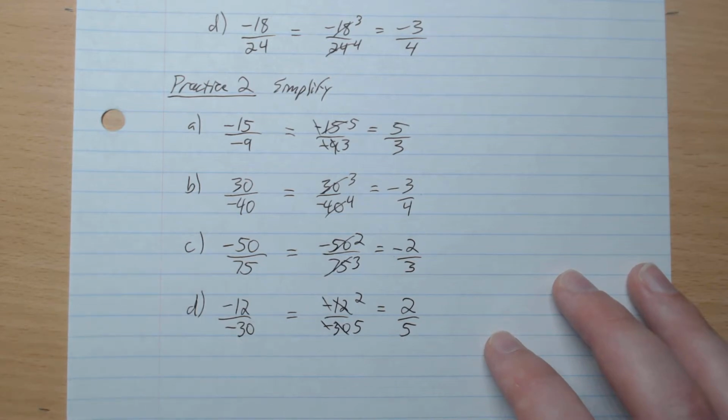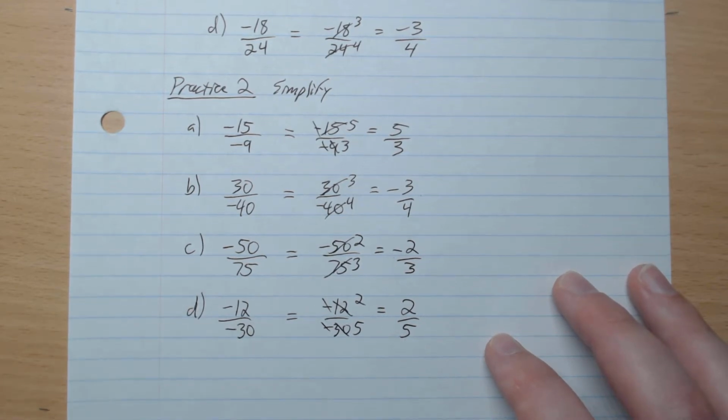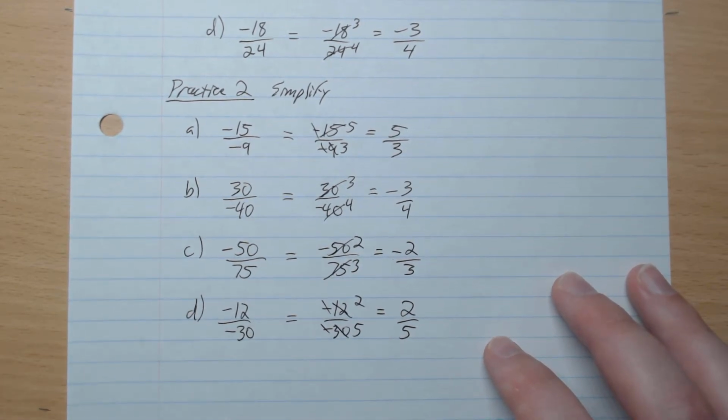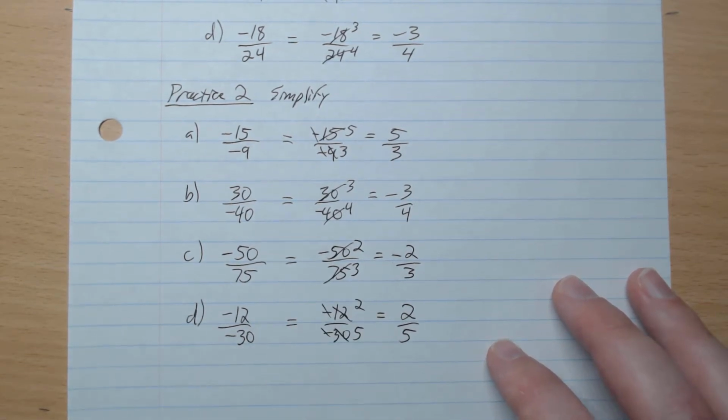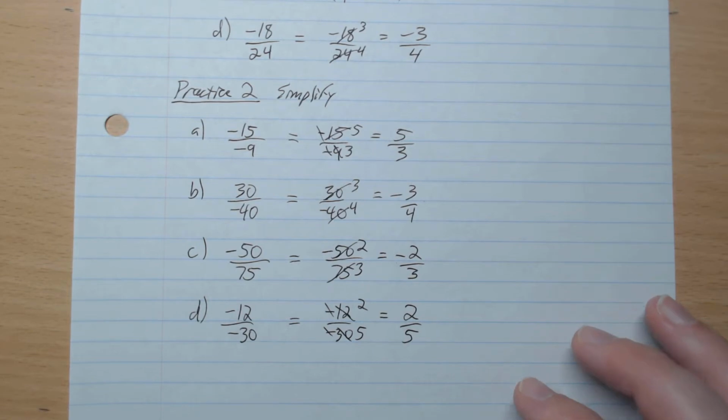Negative 12 over negative 30. Negatives cancel out, bang, bang. What do we have here? 6 in common, bang, bang. So what's left is 2 on top, 5 on the bottom. So 2 over 5 is our final answer.